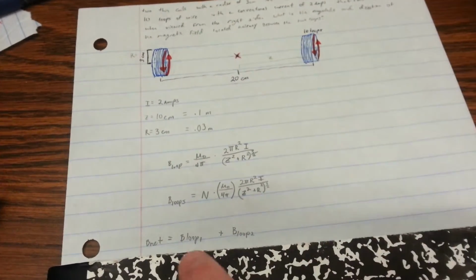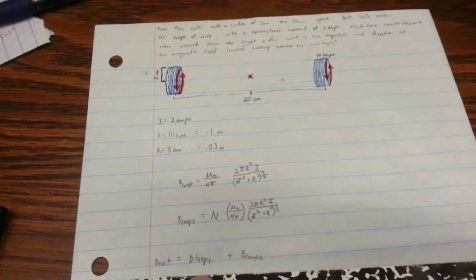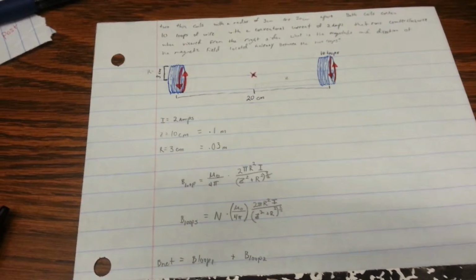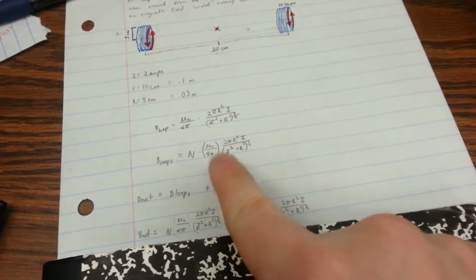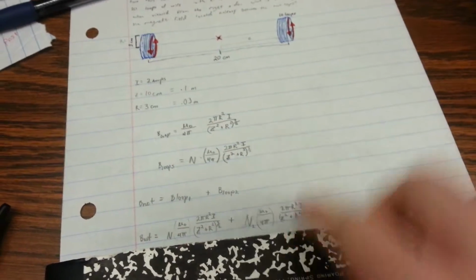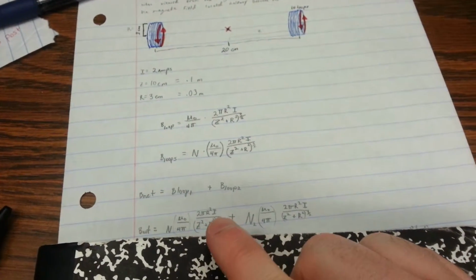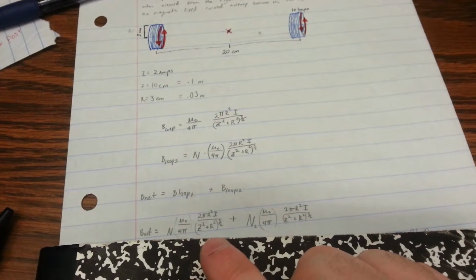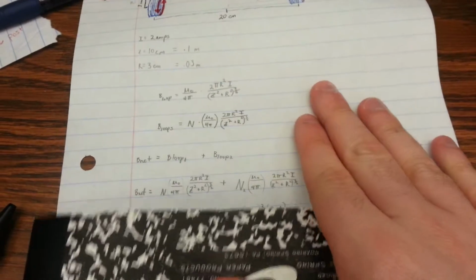And the net magnetic field is equal to the magnetic field of the first loop plus the magnetic field of the second loop. Now, we just plug these equations in for here and here. So you have N times mu naught over 4 pi times 2 pi r squared I over (z squared plus r squared) to the 3/2, and the same thing for the second loop.